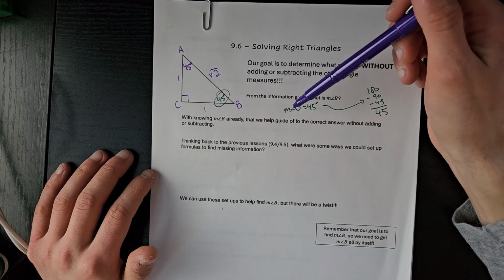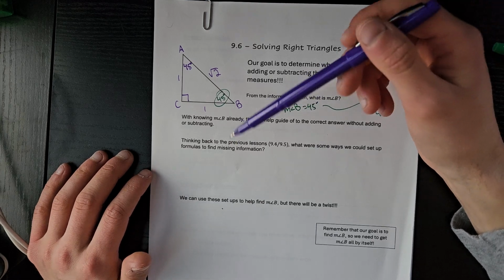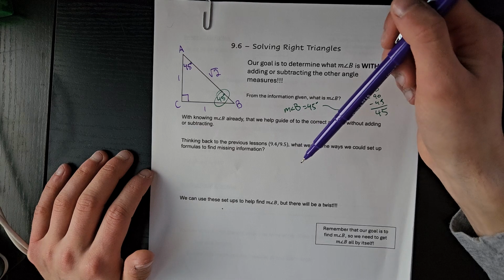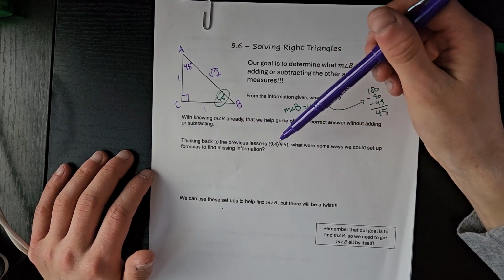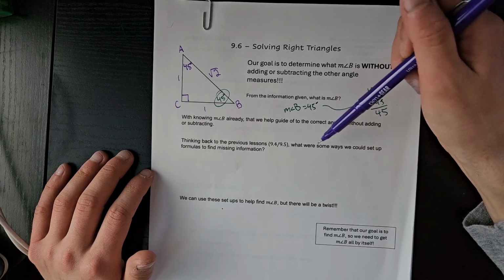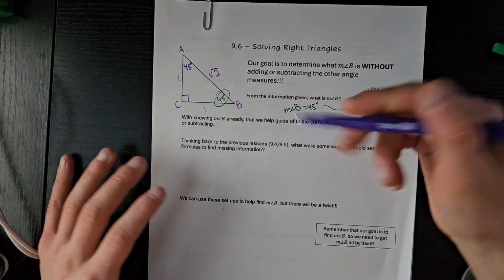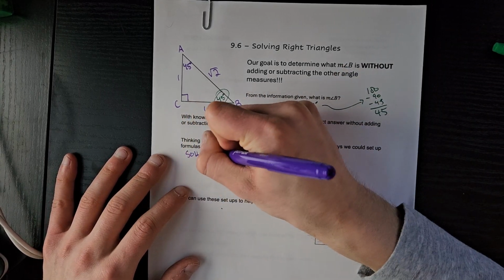With this in mind, with 45, we can start thinking of ways to find this angle measure. Going back to previous lessons like 9.4 and 9.5, we can set up formulas to find missing information. Those formulas are formed by SOHCAHTOA.